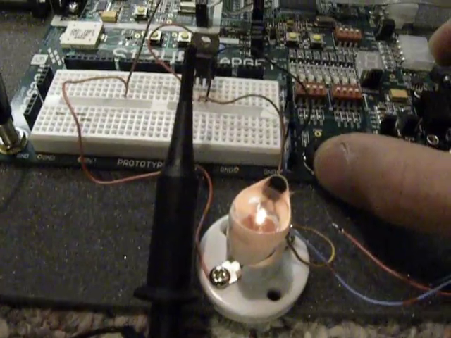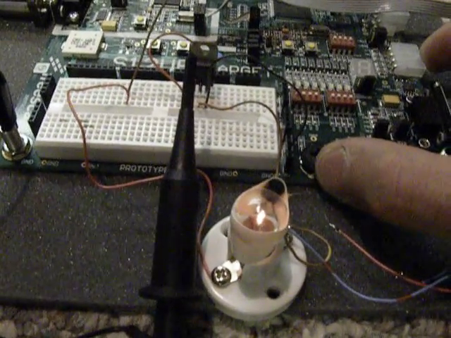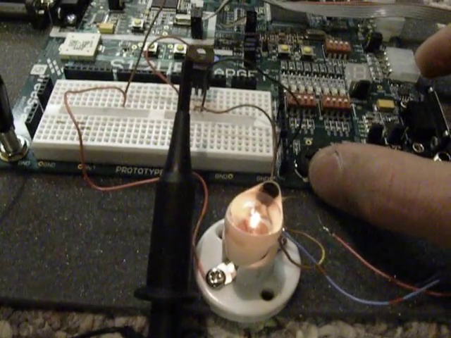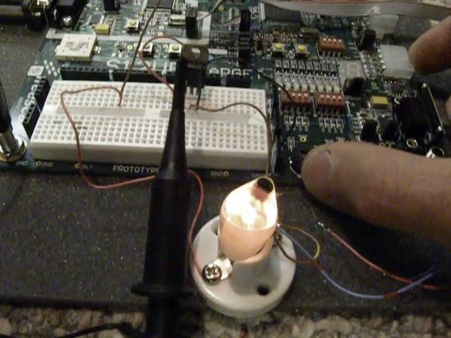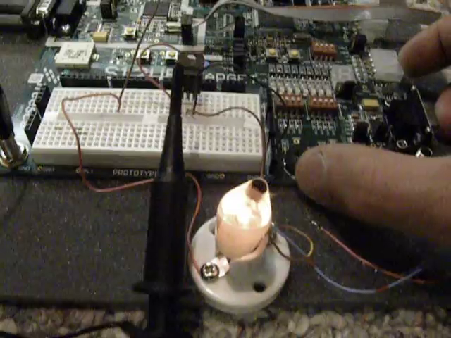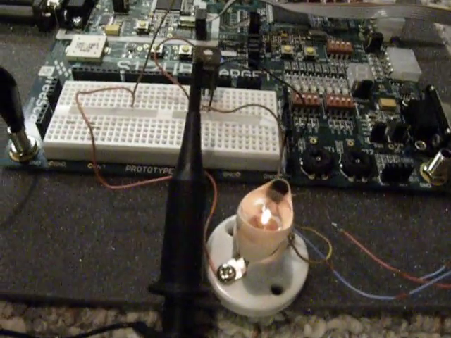So what that does is give us an ability to vary the intensity or the power output to a light bulb without using any sort of analog output digital to analog converter like we did in a previous lab. This lab is purely digital.